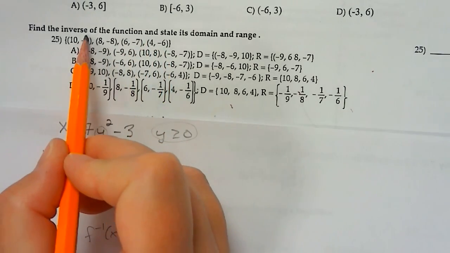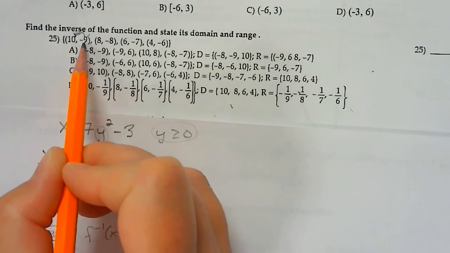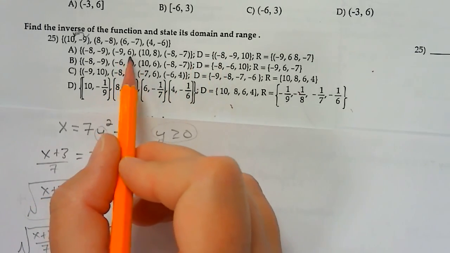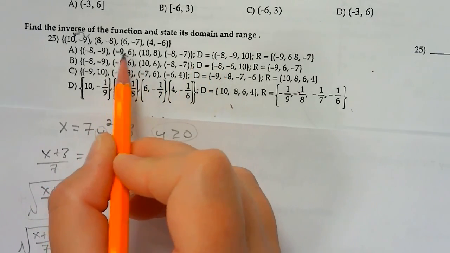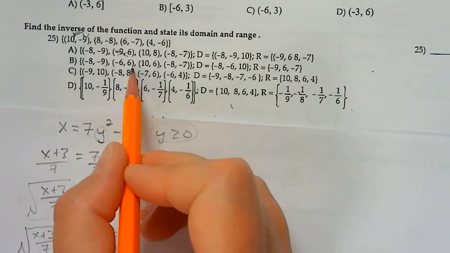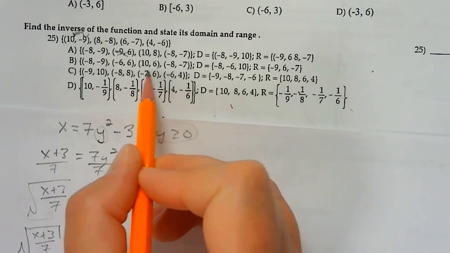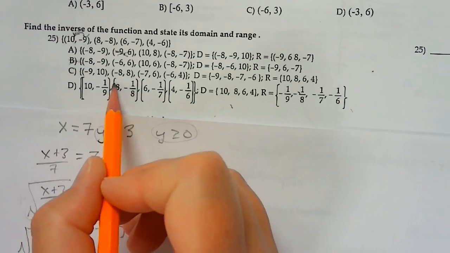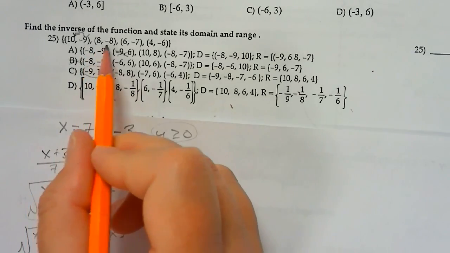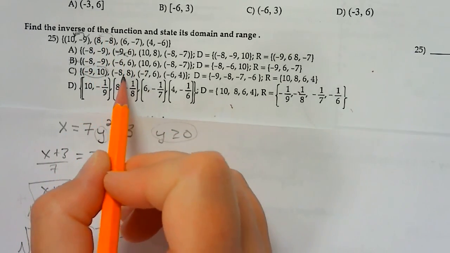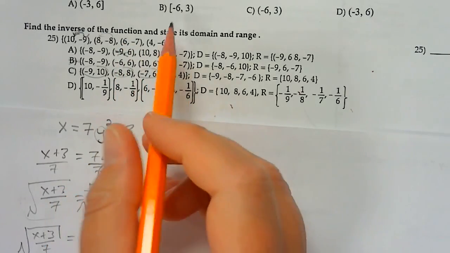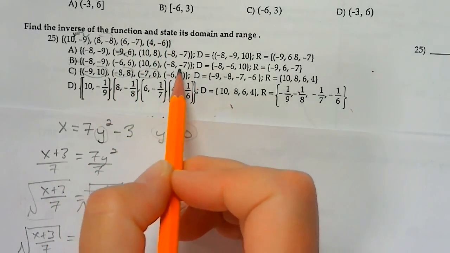All we have to do is switch them around. So we're looking for -9, 10. Somewhere here would be -9, no, not -9, 6. We want -9, 10. I don't see any of that. That doesn't have a -9 at all. This has -9, 10, all right. And then -8, 8, yep. -7, 6, yep. -6, 4, yep.